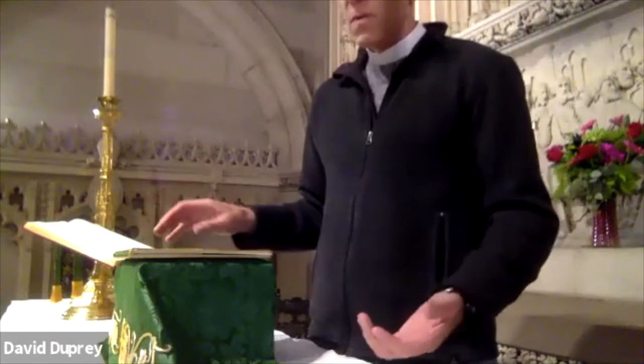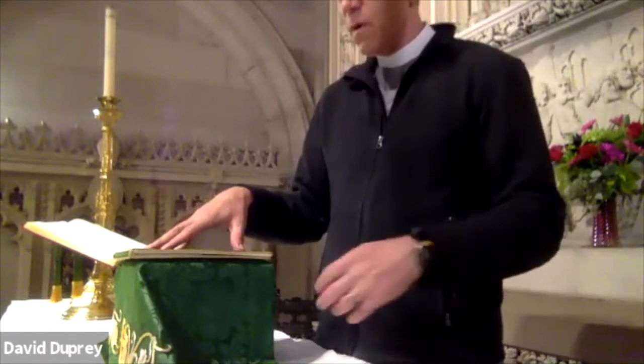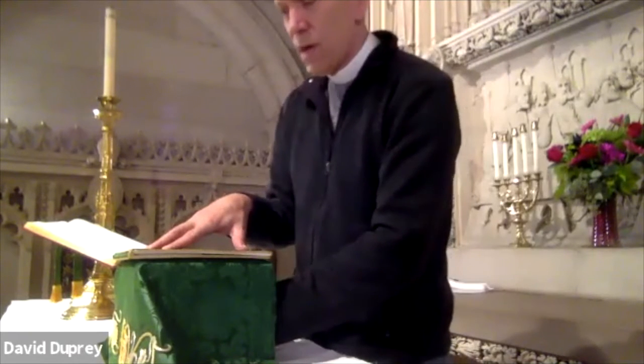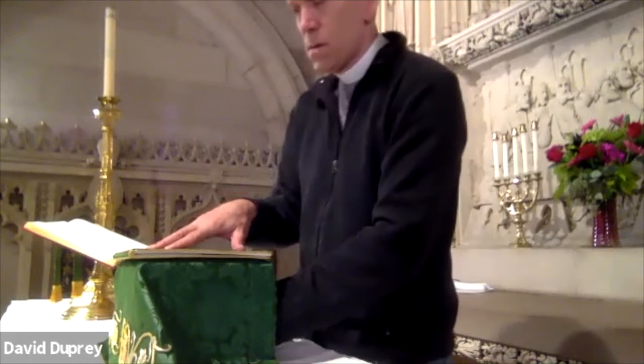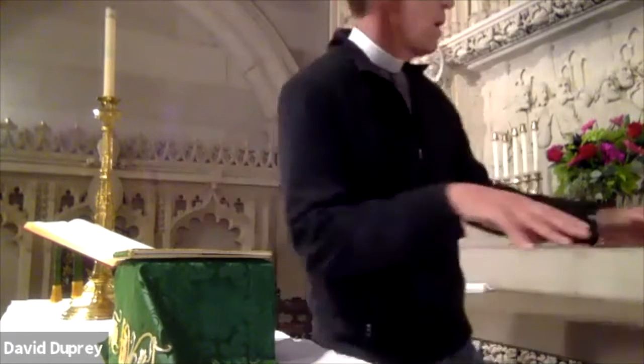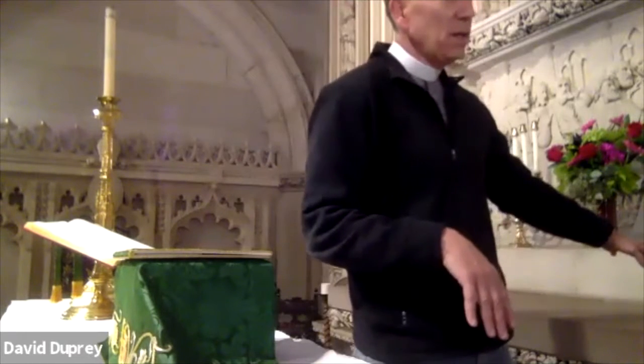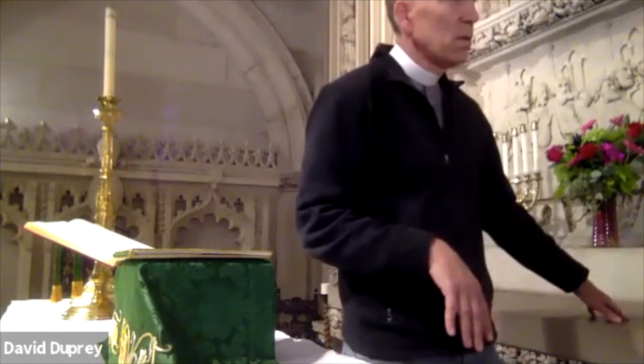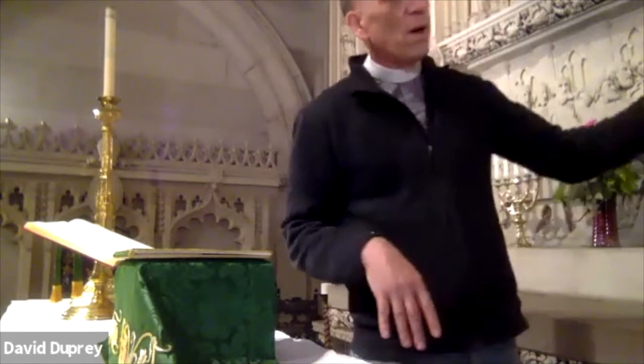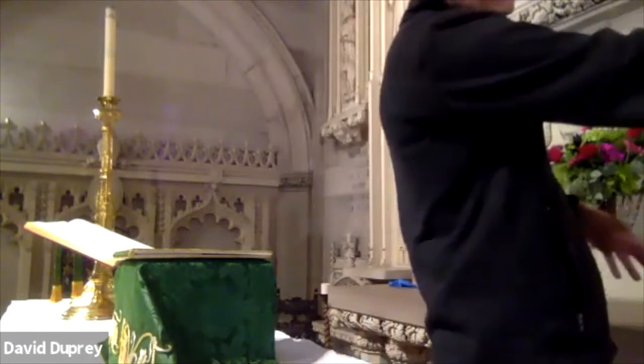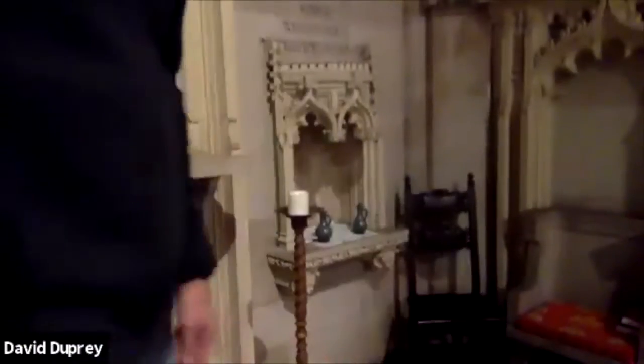Other folks have been trained that, okay, the Eucharist is over, so they'll pick up this whole thing and put it behind on the original altar. Other churches would put it over on the credence table, which is this guy, the credence table.